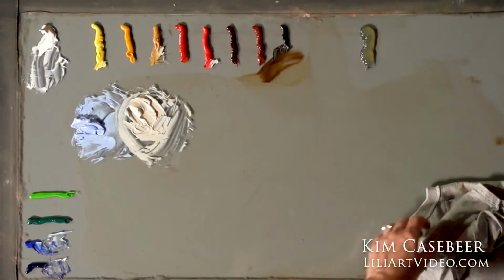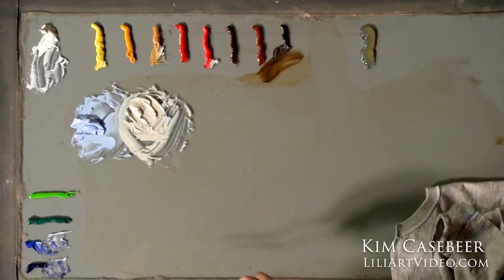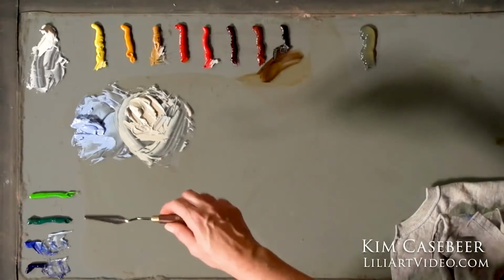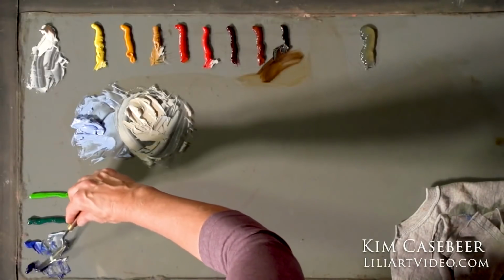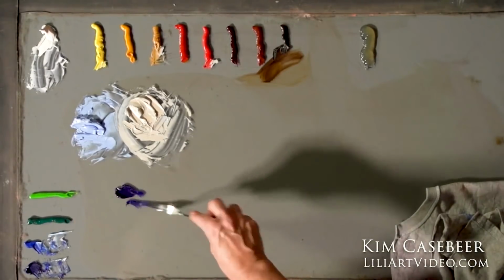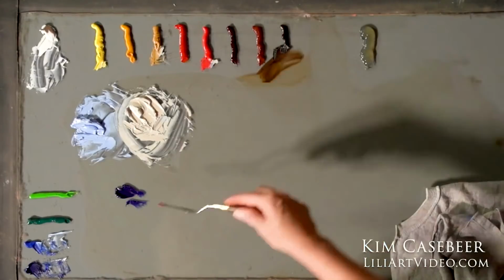Okay, the next color to mix would be the shadow for the clouds, that darker blue-violet. And I'm going to mix that next to these pools of color so I can see how they relate. I'm going to start with some ultramarine and some cad red light.